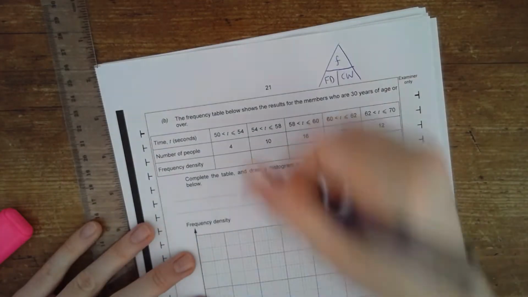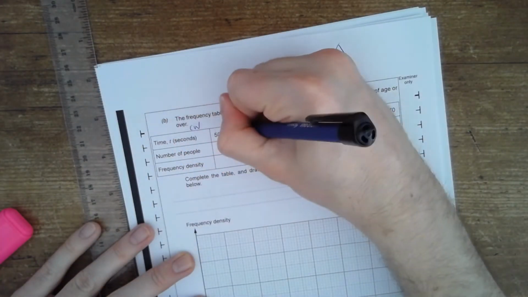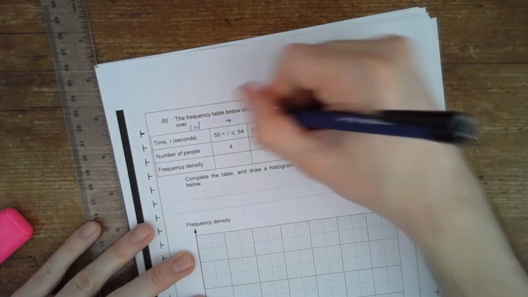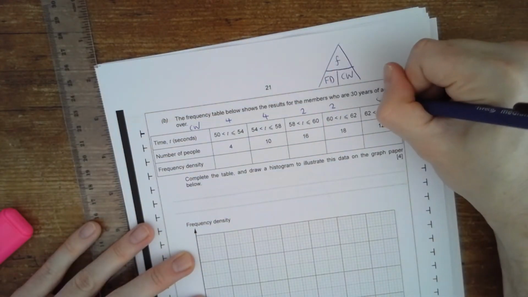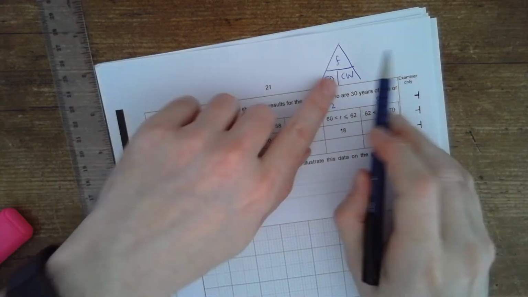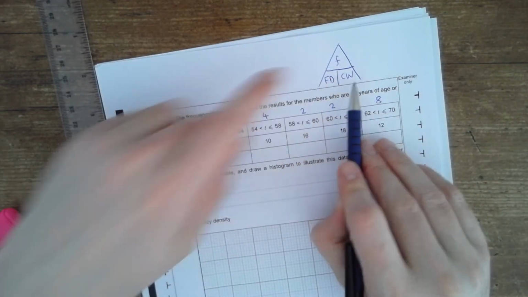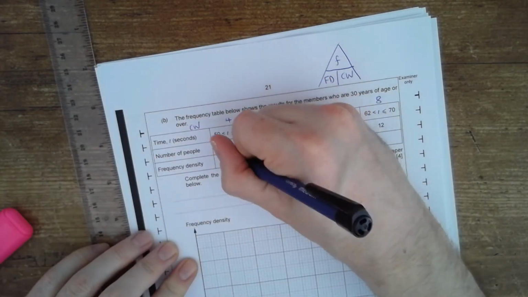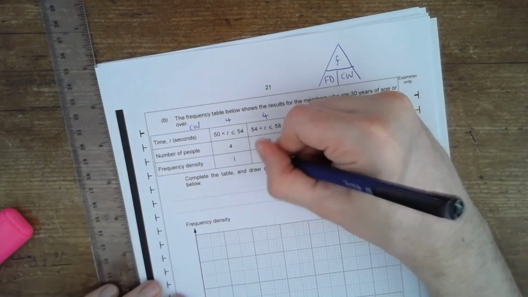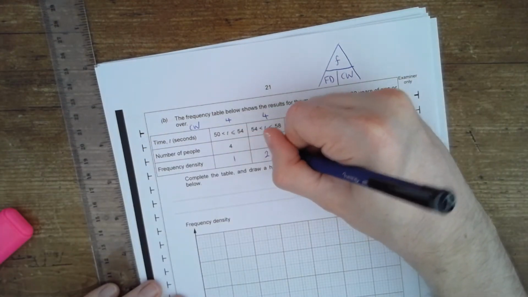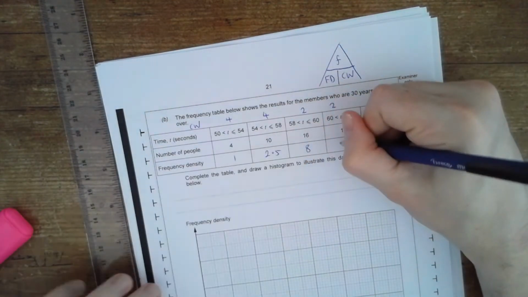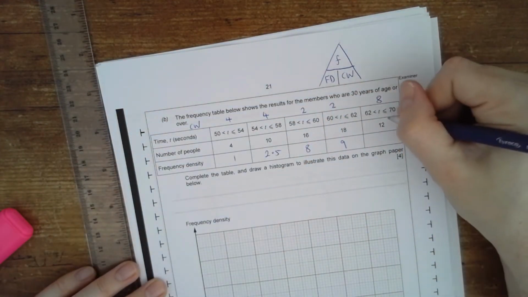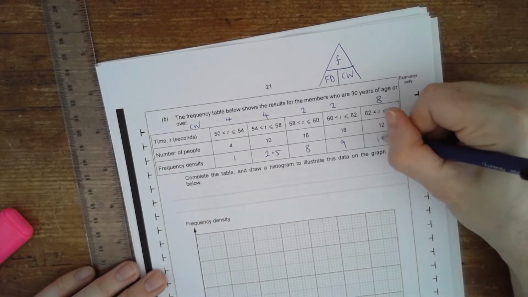And to work that out, I need to know all the class widths. So 50 to 54 is a class width of 4, class width of 4, class width of 2, class width of 2, class width of 8. So frequency density is frequency divided by class width. So 4 divided by 4 is 1. 10 divided by 4 is 2.5. 16 divided by 2 is 8. 18 divided by 2 is 9. And 12 divided by 8 is 1.5.